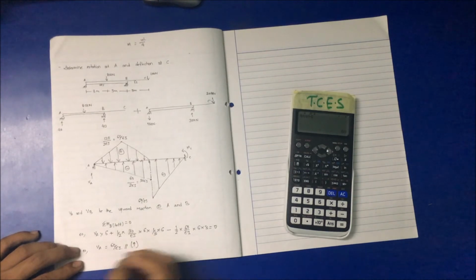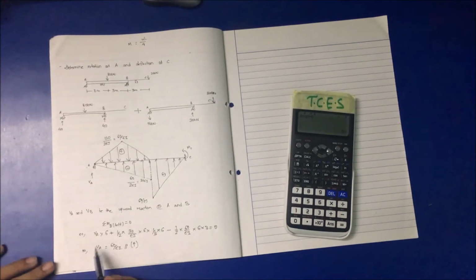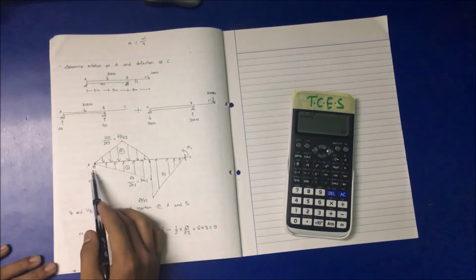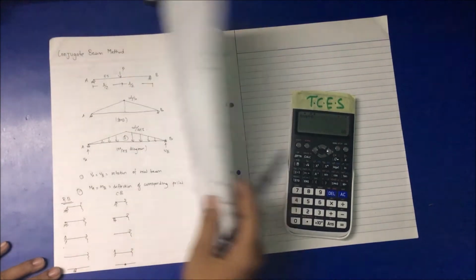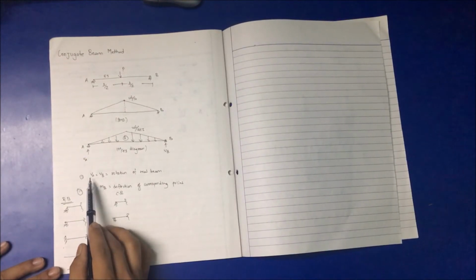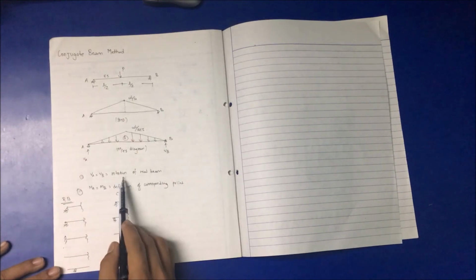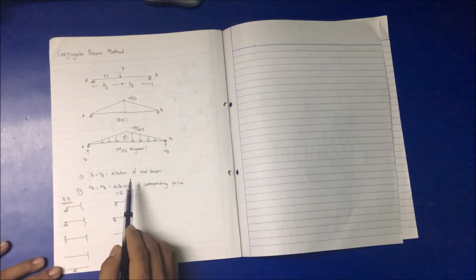Acting vertically upward. So we have obtained the shear force at A, and according to the first theorem of the conjugate beam method, the shear force at a point is equal to the rotation at that point.